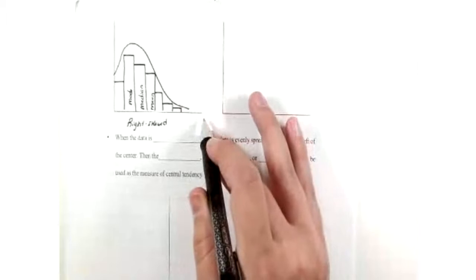So whenever I have such a high value, say I have values 11, 12, 16, 20, and 40. If I want to find the mean of this data set, I just add those all up. So that's 11 plus 12, that's 23, plus 16 is 39, plus 20, 59, plus 40 is 99. So the mean would be 99 over 4.